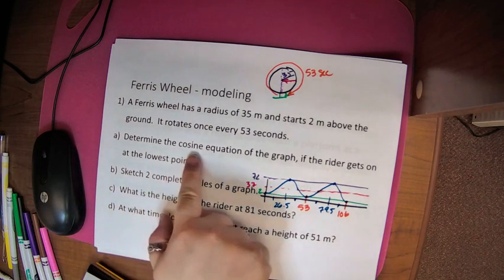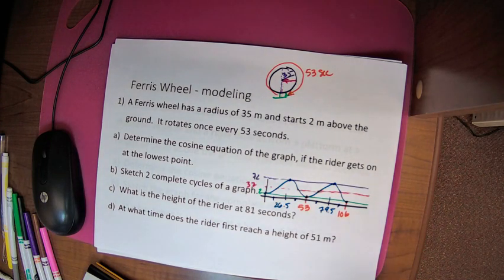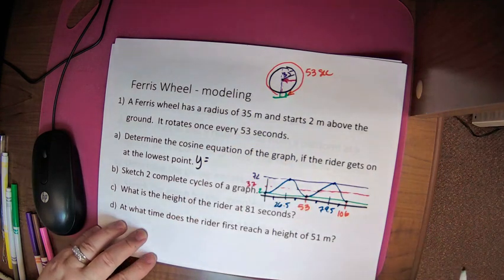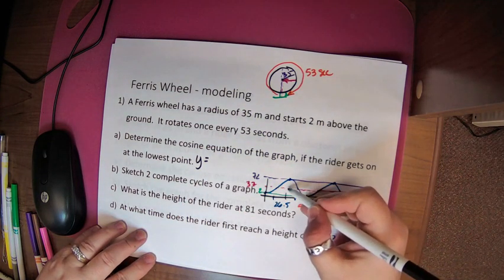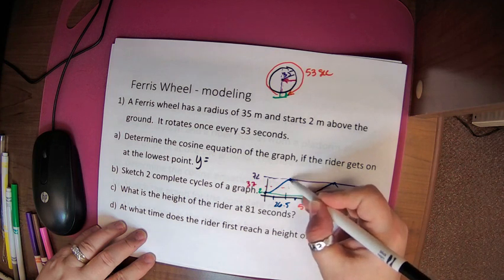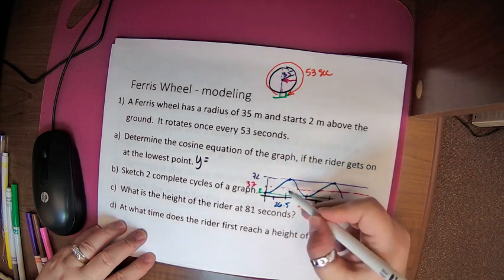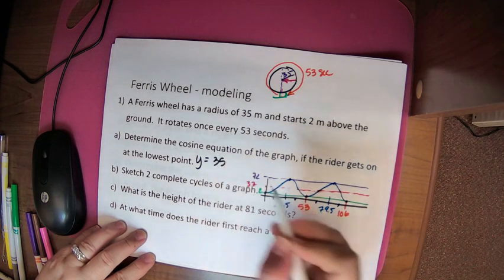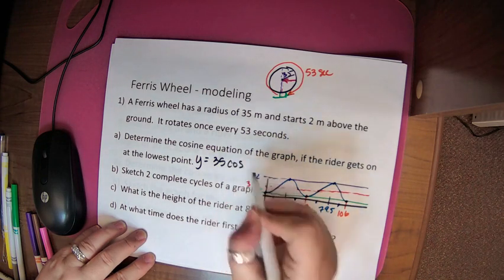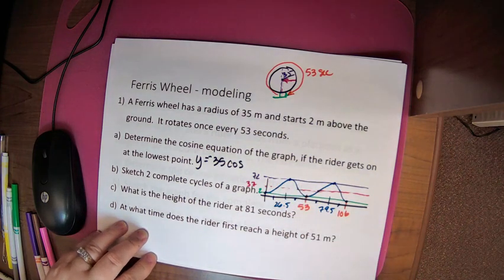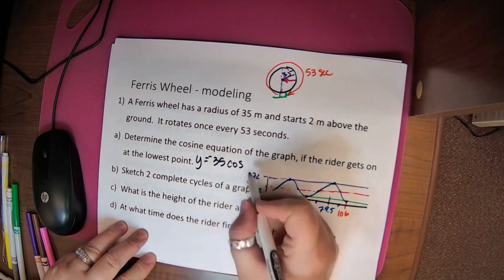Part A then says determine the cosine equation. Oh, see, now I have a graph to determine the equation from. So that's what we're going to do. I've got y equals, and then my amplitude, from here to here, how long was that again? Oh yeah, from 72 to 37 was 35. So I've got 35 cosine. And go ahead and put a negative in front because this is an upside down C shape. So I've got negative 35 cosine.